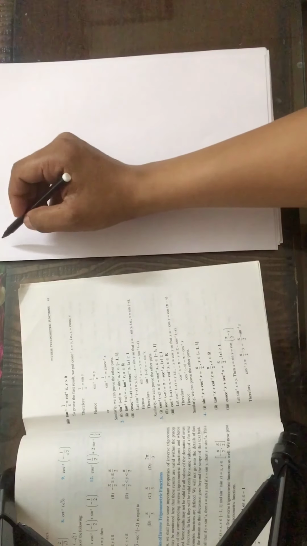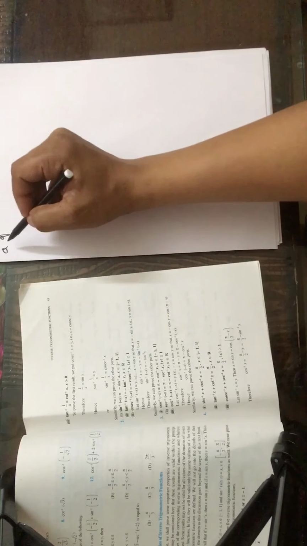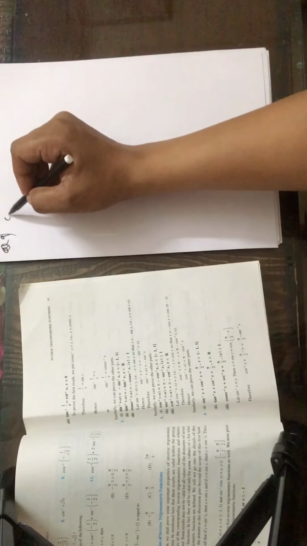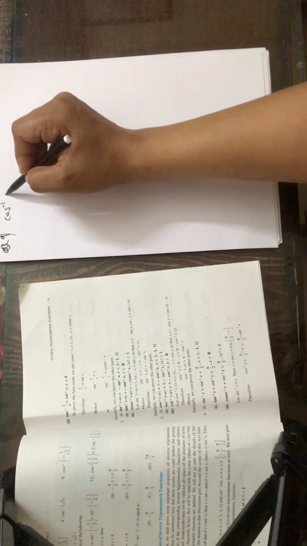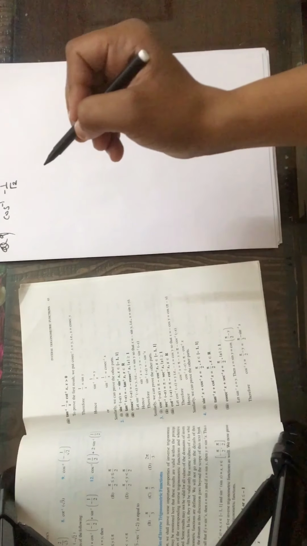Next we have question number 9. What is it? It's cos inverse negative of 1 upon root 2. Yes, now cos comes into action.